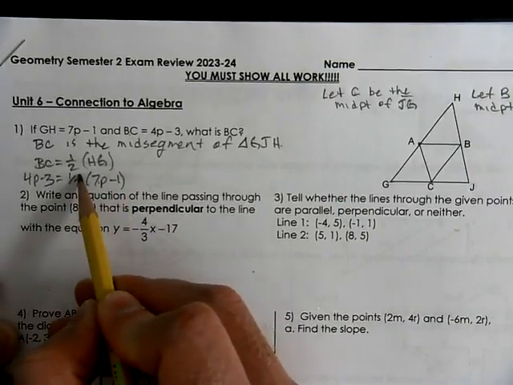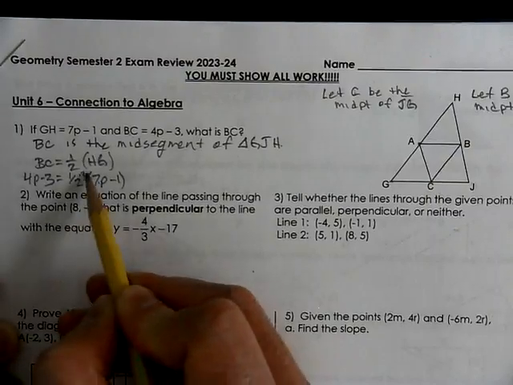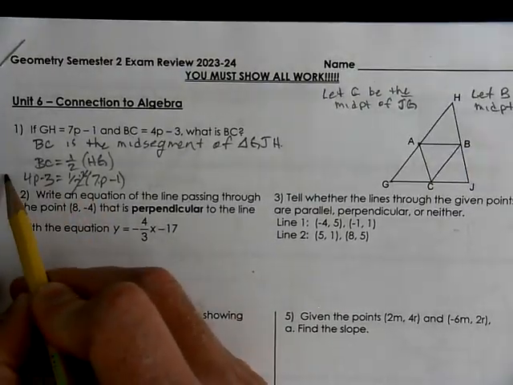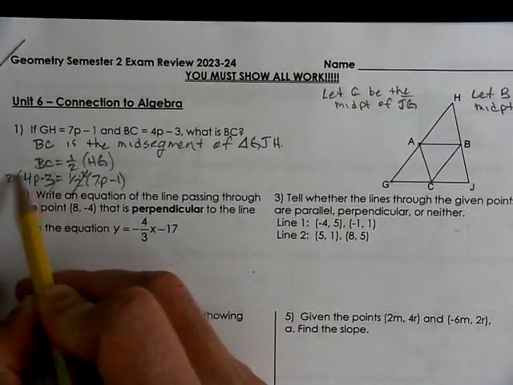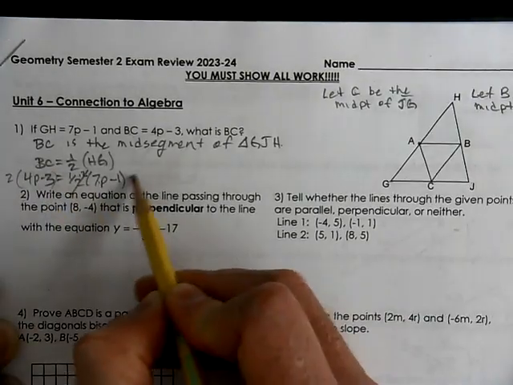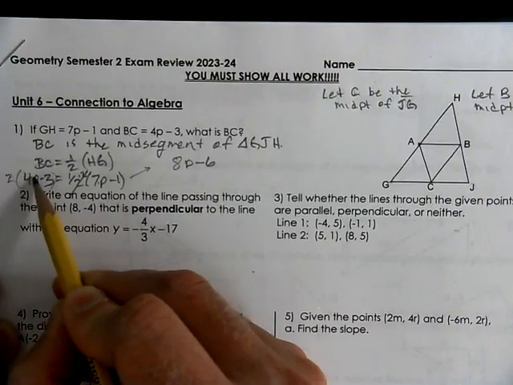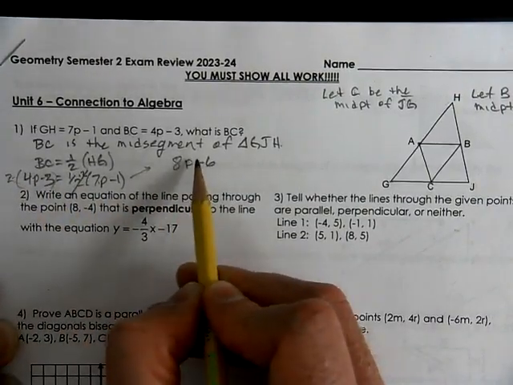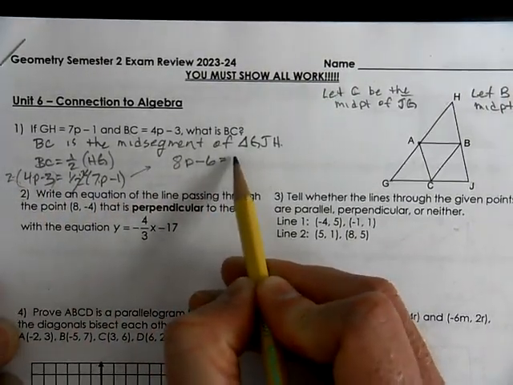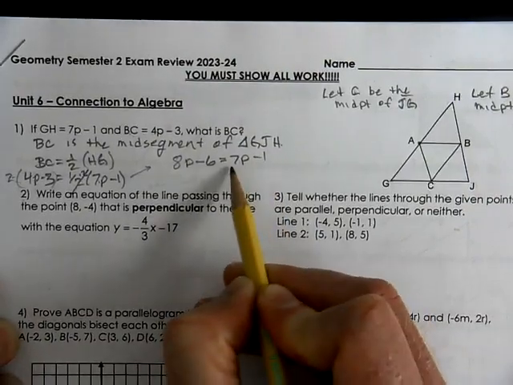So what I'm going to do is multiply by 2, that's going to cross out, and multiply by 2, which I have to distribute in. When I distribute this in, I'm going to get 8p minus 6, 2 times 4 and 2 times 3, to equal 7p minus 1.